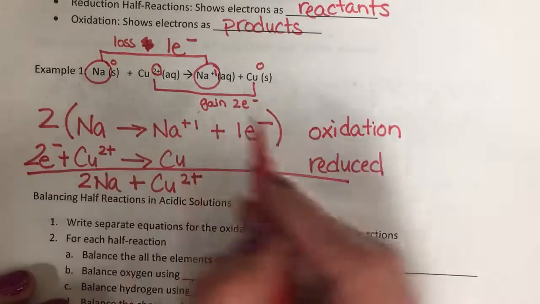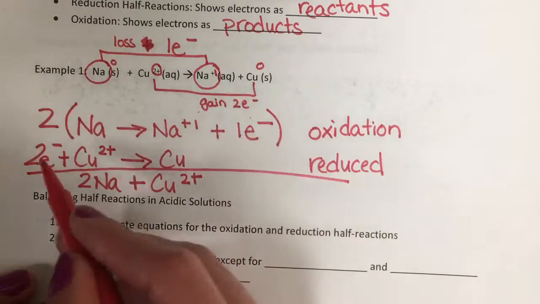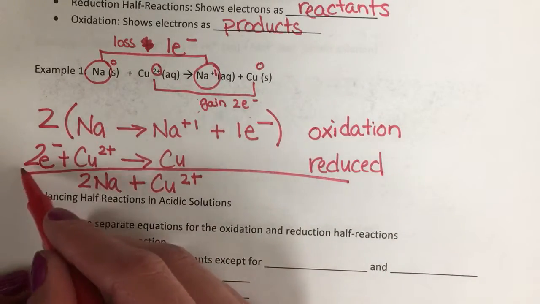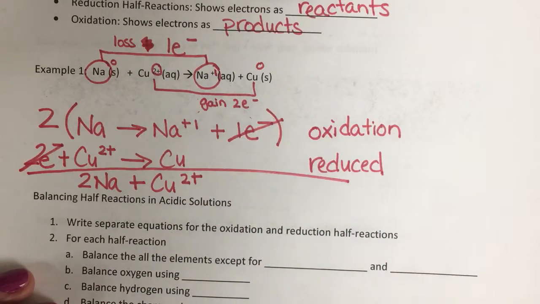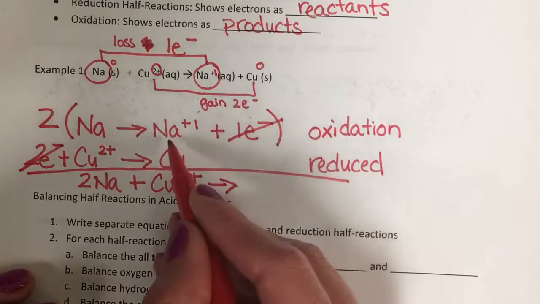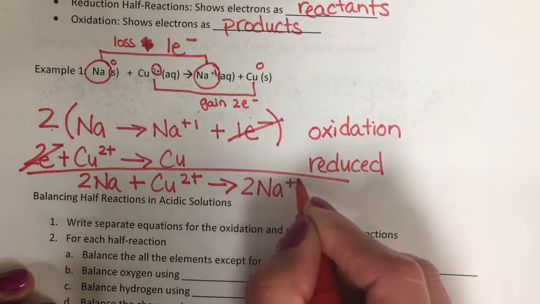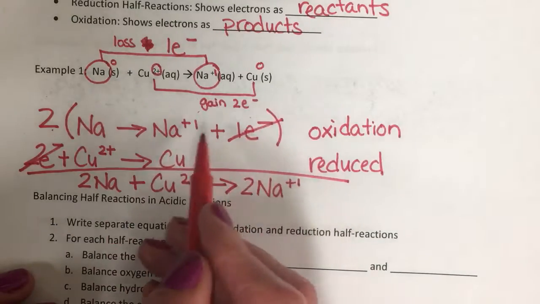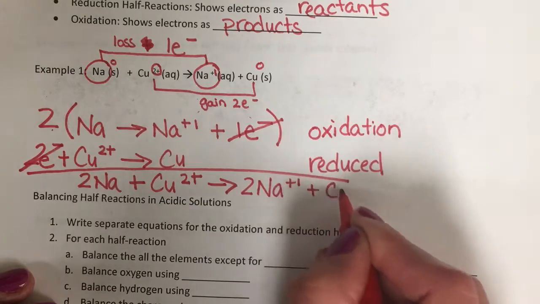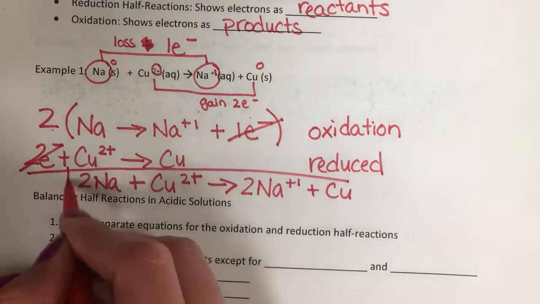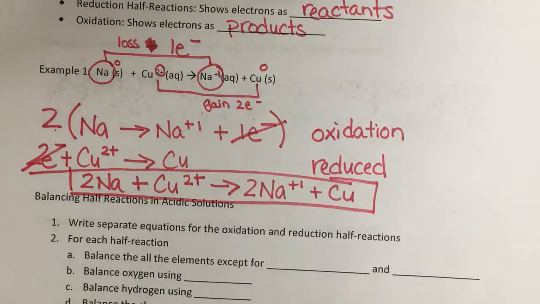Now, I've got 2 electrons as products because I multiply both sides, 2 electrons as reactants. I ignore my electrons because they're going to cancel out. It's going to make 2 times Na plus 1, and it's also going to make Cu solid. This would be my balanced oxidation reduction reaction.